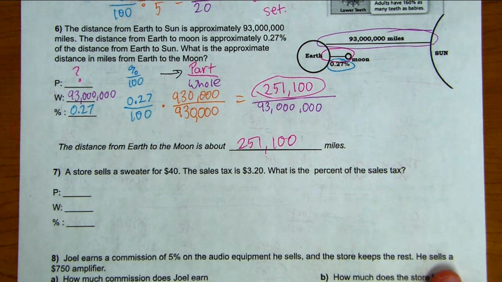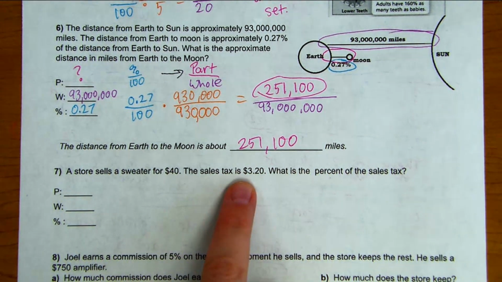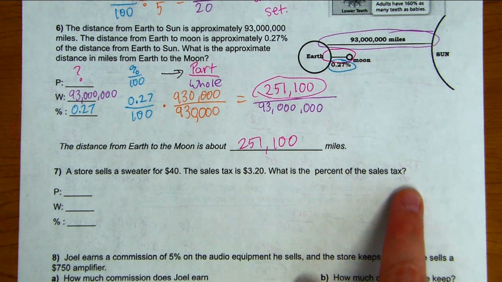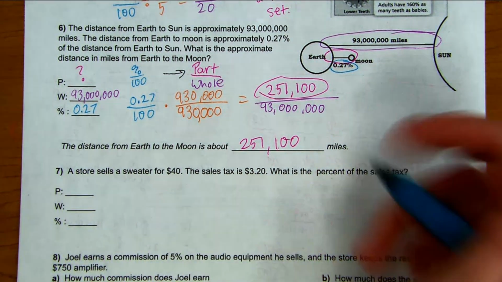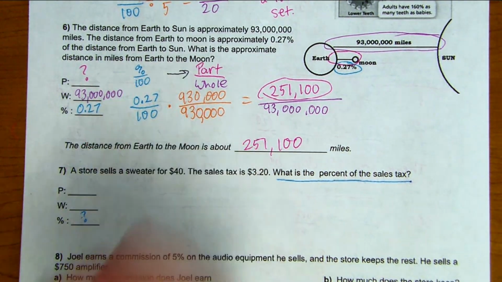All right, 2 more word problems that we have here. A store sells a sweater for $40. The sales tax is $3.20. What is the percent of the sales tax? Now in this case, we are not told the percent. We are actually trying to find the percent. It says, what is the percent? So the percent is what we do not know.